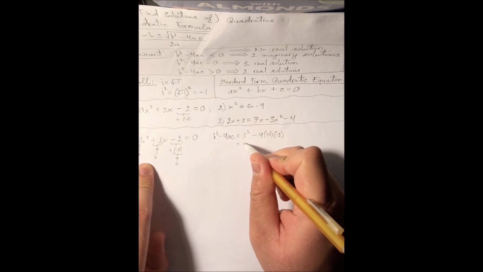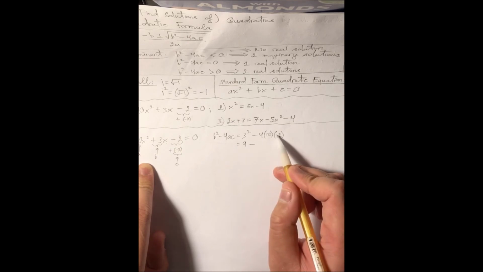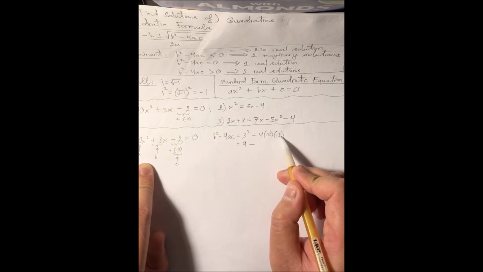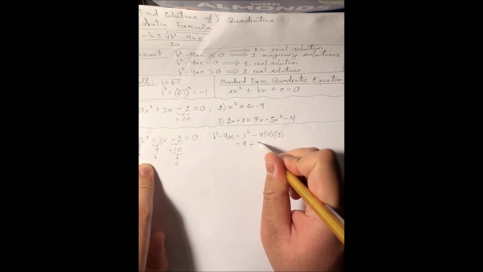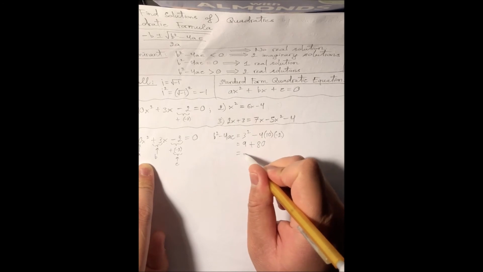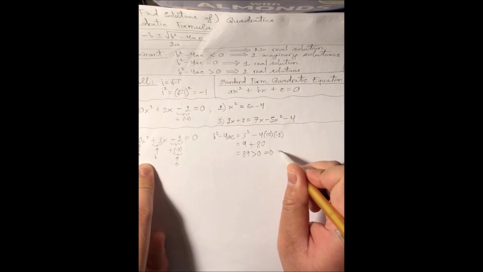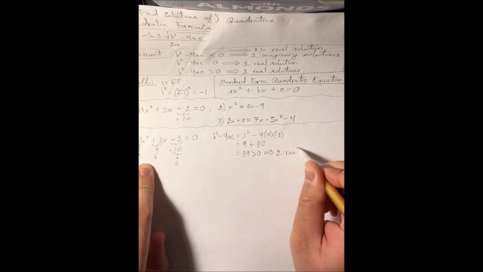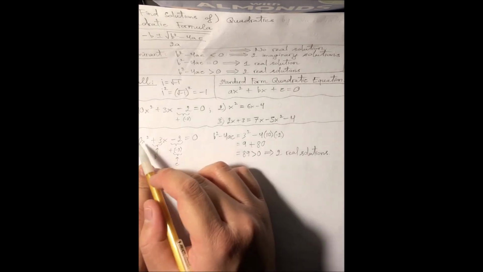We know 3 squared is 9. -4 times -2 is positive 8. Positive 8 times positive 10 is going to be plus 80. So this is actually going to be equal to 89, and this is greater than 0. That means you're going to have two real solutions in example number 1.